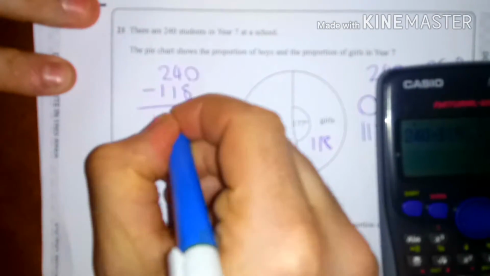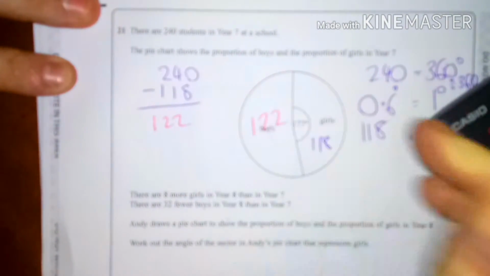240 minus 118, which equals 122. So the boys are going to be 122.